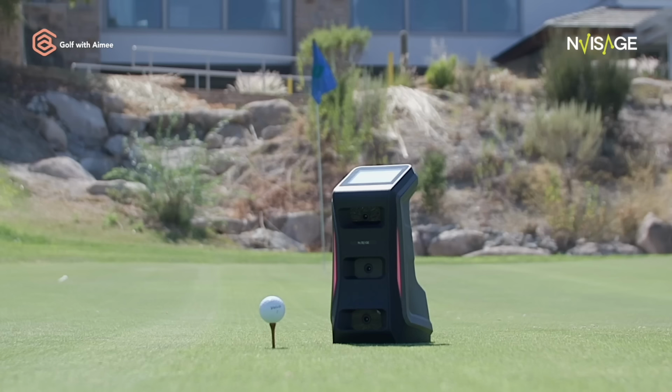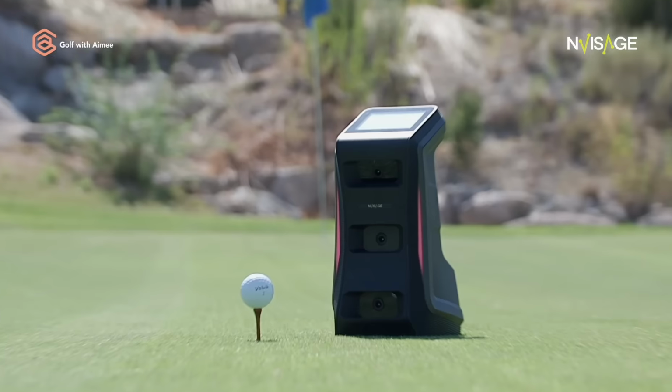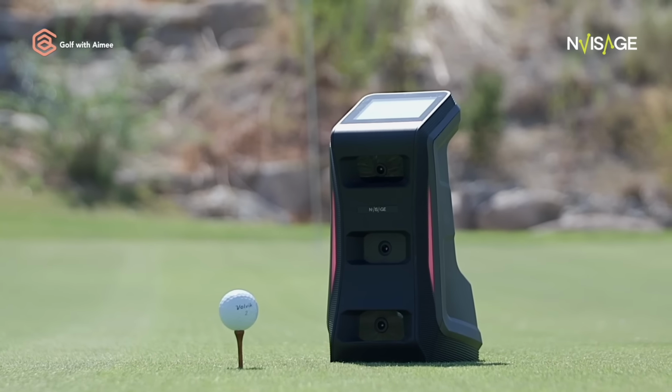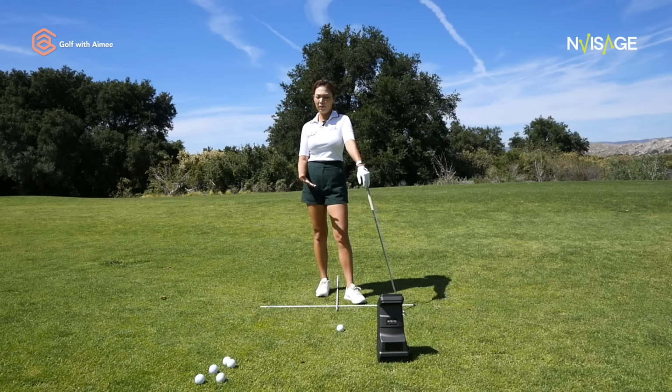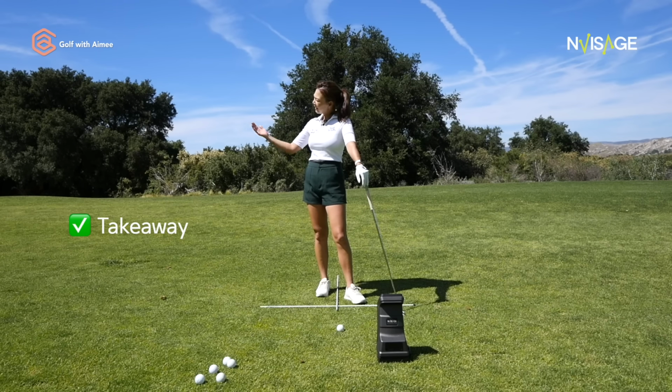And the thing is, you cannot fix this without measuring it. And this is where Neo-E comes into play. If you use Neo-E and fix the numbers, your improvement will come way easier and way faster. Golf tip for today. First thing you want to do is check out your takeaway.